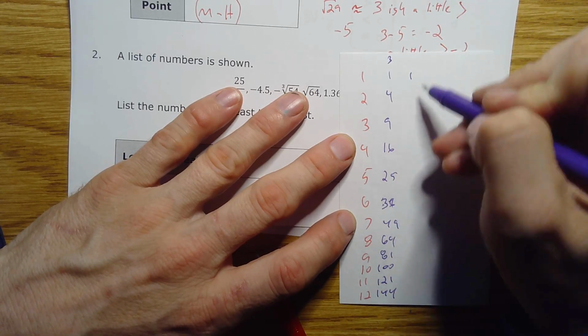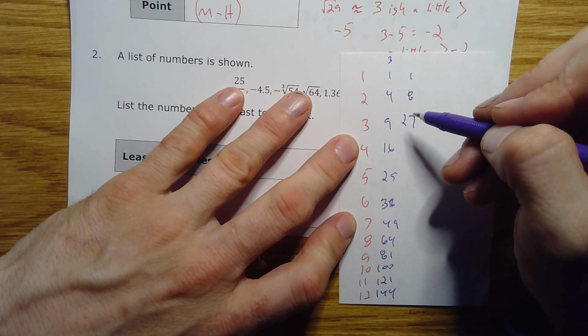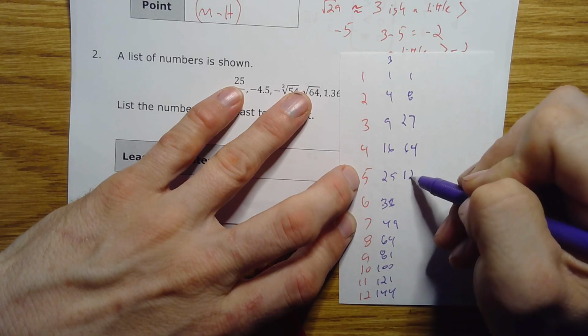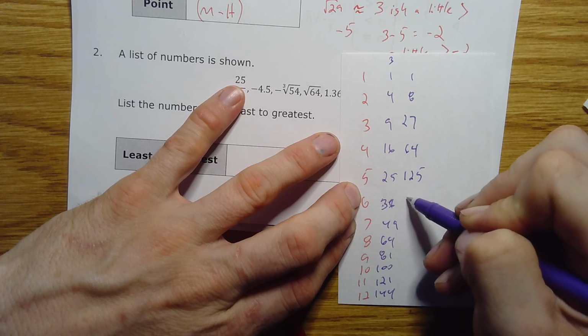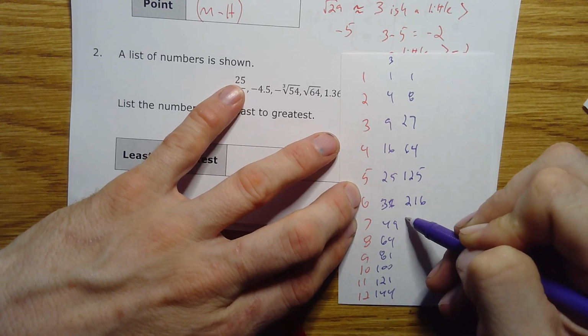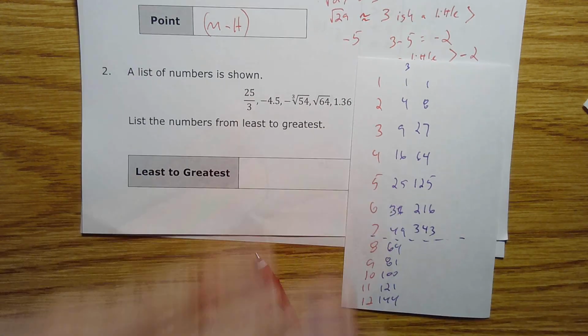And then for your cubes, you've got 1, 8, 27, 64, 125, 216, and 343. I think if you go up to 7, that's probably pretty good.